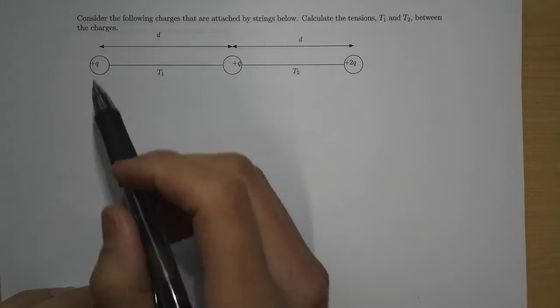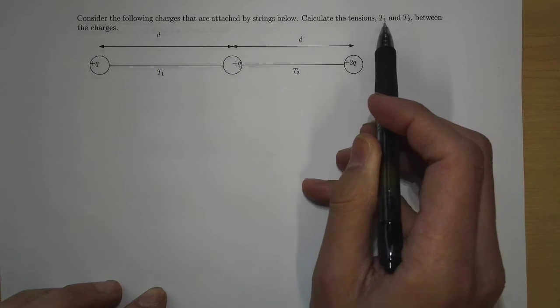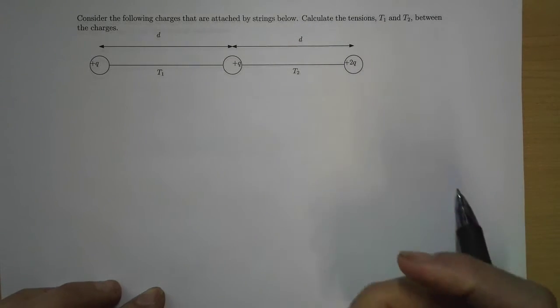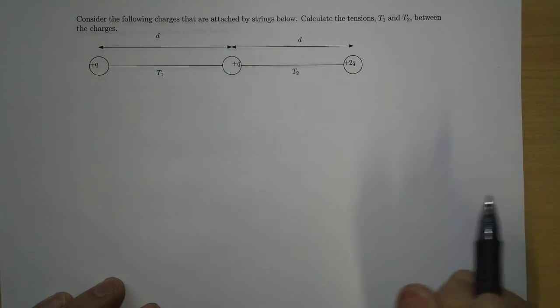Consider the following problem. Consider the following charges that attach by strings below. Calculate tensions T1 and T2 between the charges.